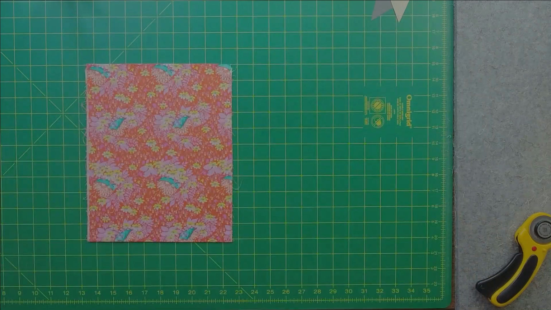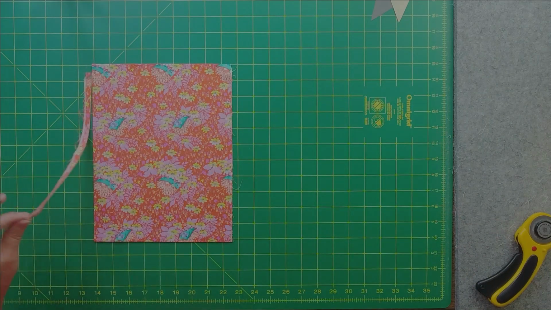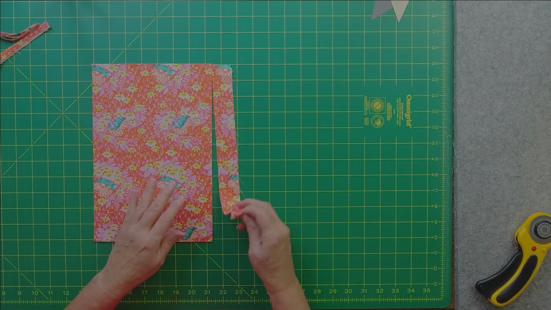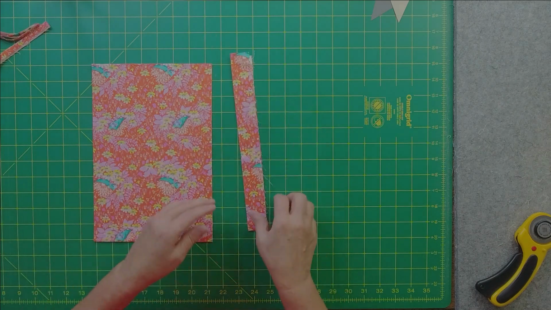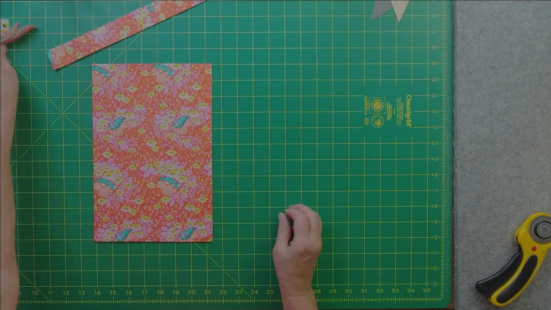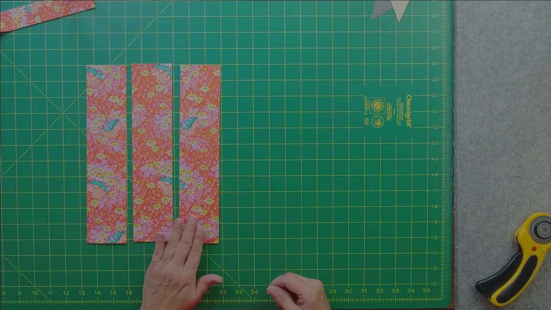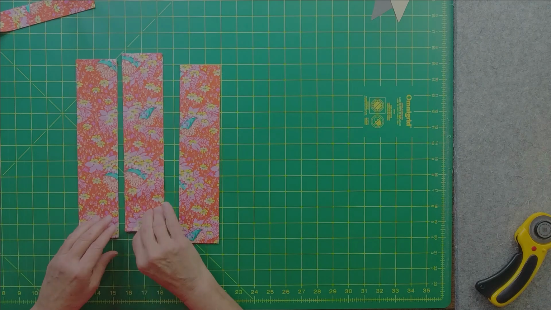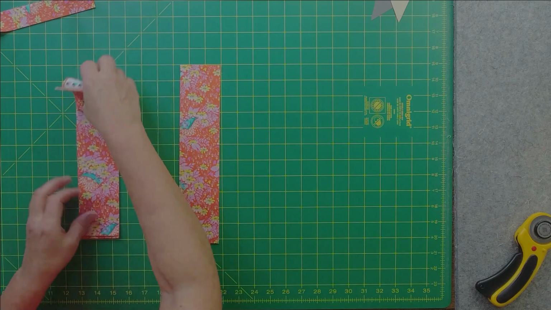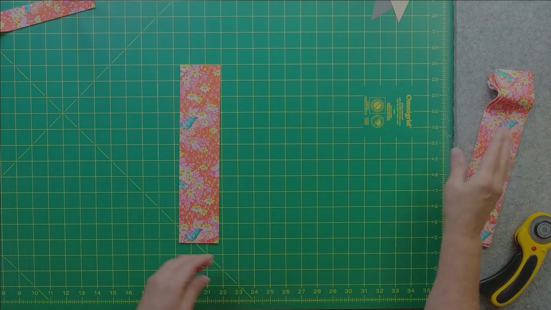And when we take this away, we have our trimmed edge here. And this is our leftover, and I'm going to save that because that's enough to do something with. And then we have our 3 strips at 2.5 inches. I'm going to leave 2 at 2.5 inches for jelly roll strips. Put those off to the side.